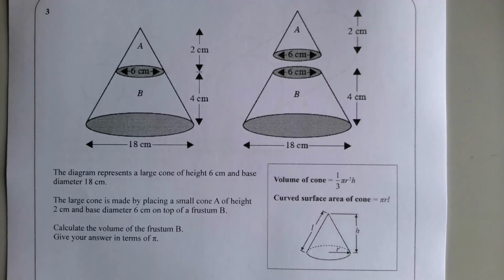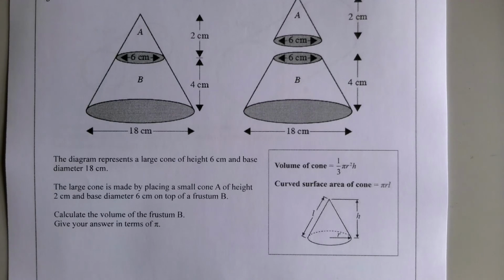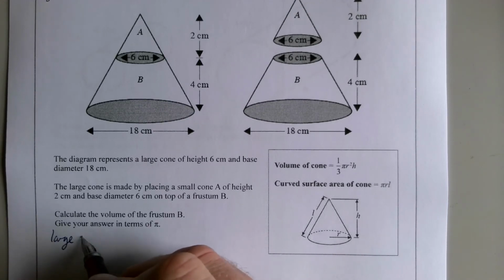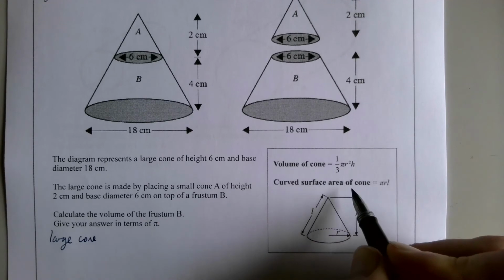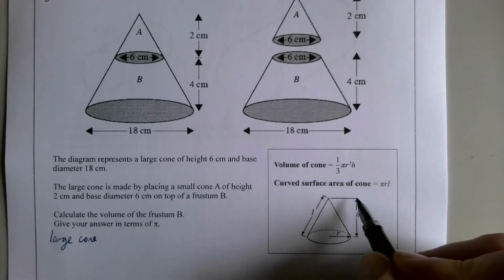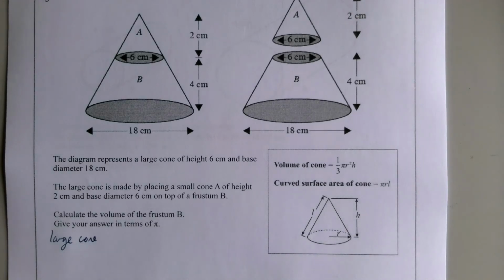So the large cone, if we do that, it says it wants it in terms of pi, so this is going to be a non-calculator paper. So large cone, and it says the volume of a cone is going to, and they've told us about the surface area. I don't know why they've done that, because this question's only asking for the volume. Maybe so that we can be sure that we don't need it, because the volume is from here.